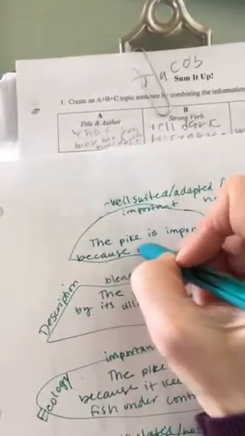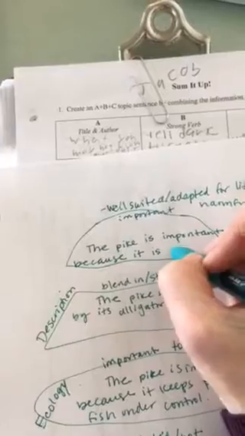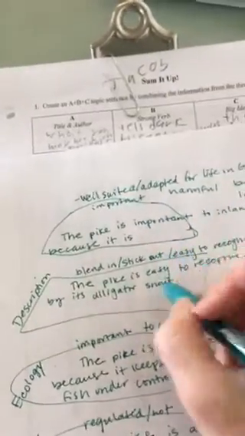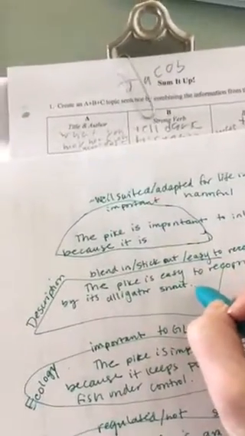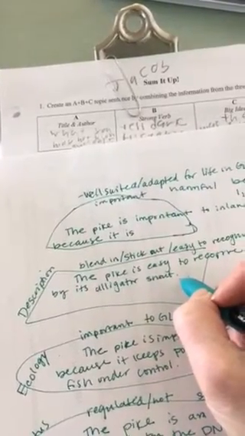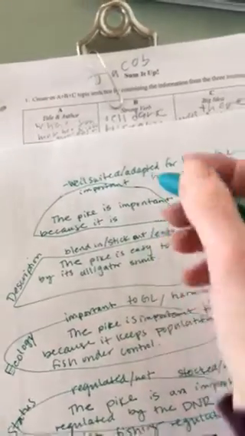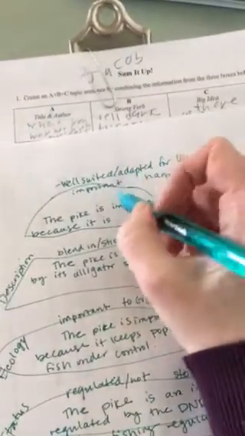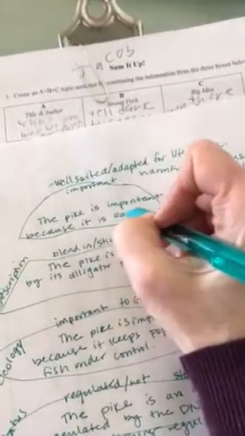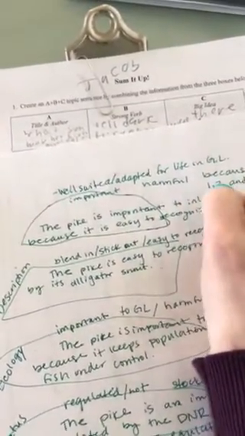Because it is, and I said easy to recognize here. I could use those exact same words. Pikes are really kind of, people see them and they know what they are and they know that they live here. So I'll just say easy to recognize, comma, right?